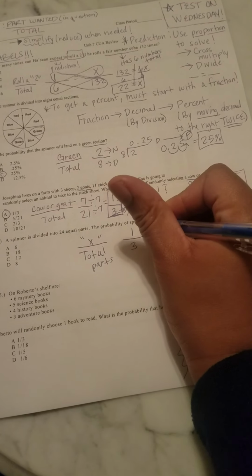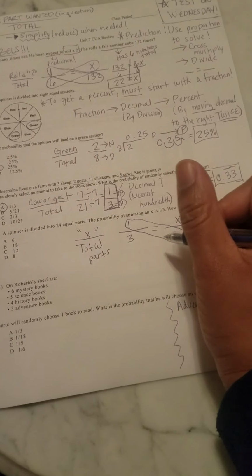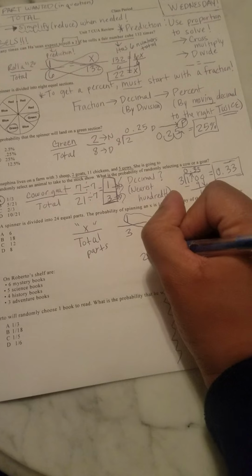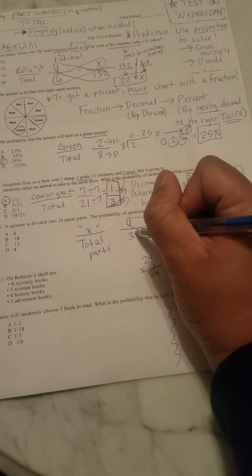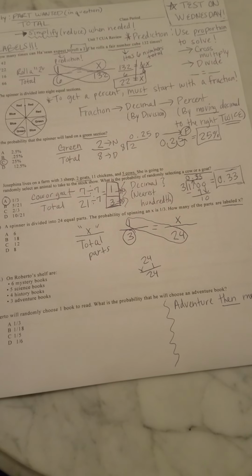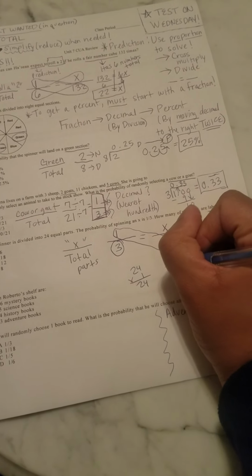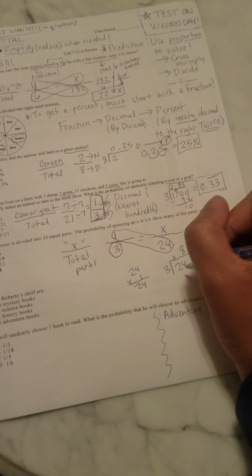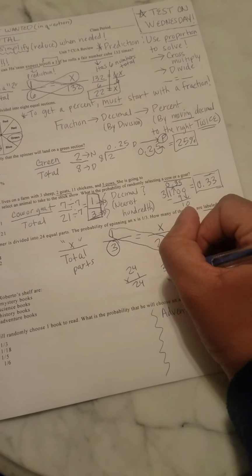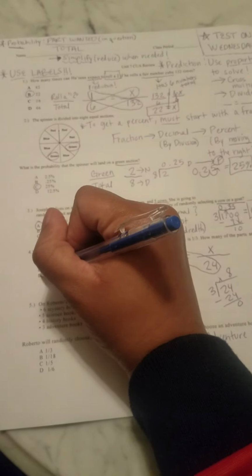Another way you do it is 24 times 1 is 24. And then you automatically know you're going to divide by the number that is left. So 24 will go on the inside, divided by 3. 3 goes into 24 8 times to get 24. Okay, so that's another way you can get it done. All right, so your answer is 8.